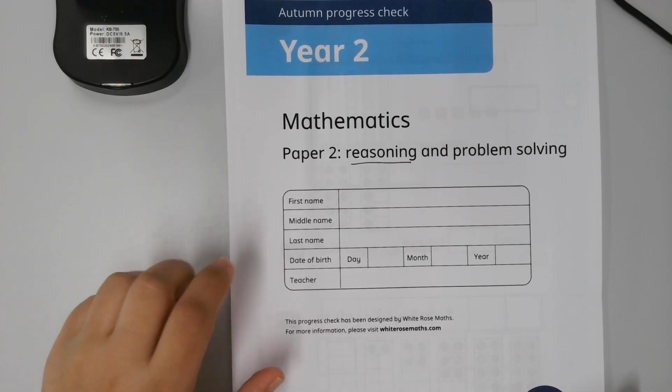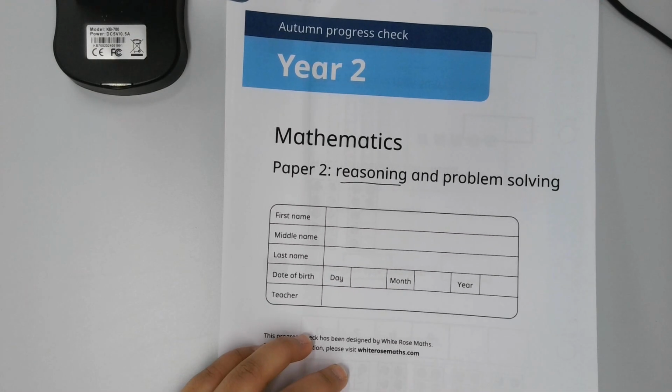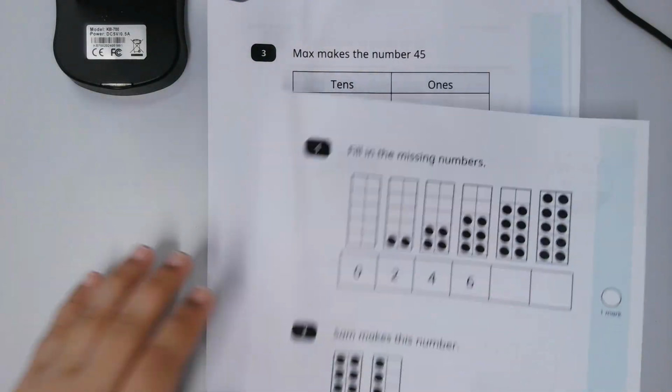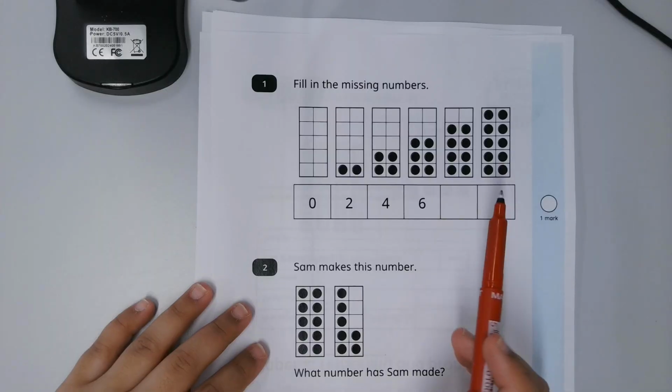This is the paper that I posted on Seesaw, so if you've done it or you want to do it with me, you can follow along. Let's get started. Okay, question 1. Fill in the missing numbers.